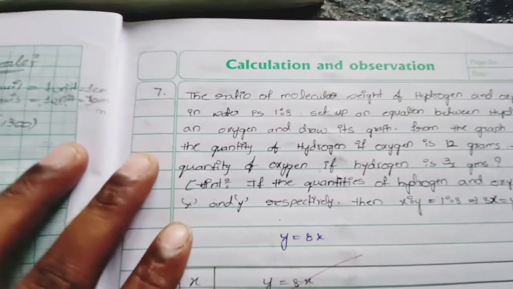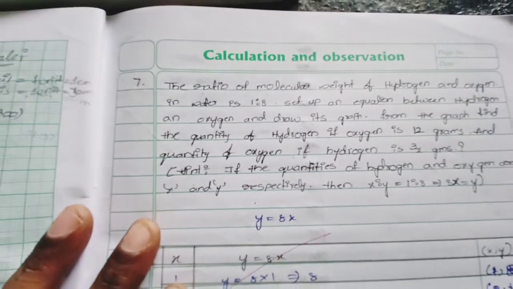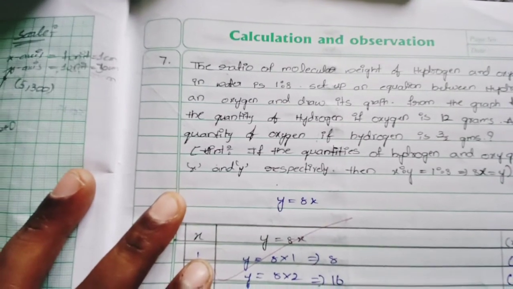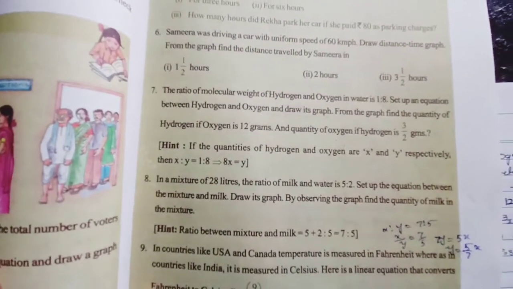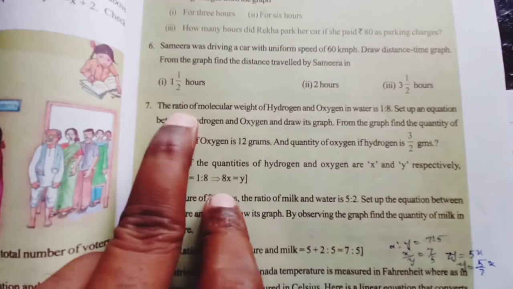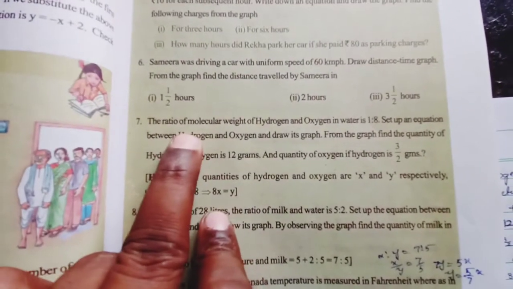Okay. Then the seventh question will be like this. It is also in the form of y equal to mx. This question is given clearly here. See that seventh one, eighth one, ninth one will go on like that. I hope you can understand all this.